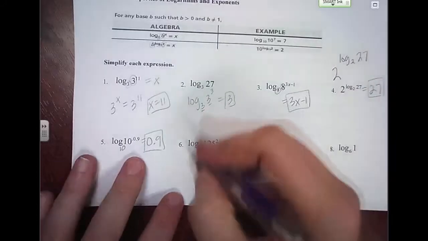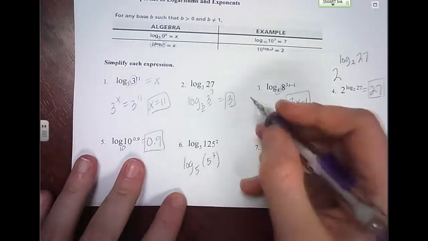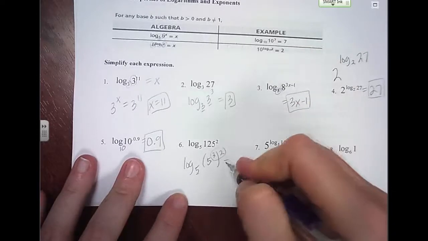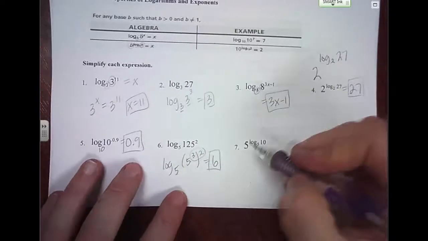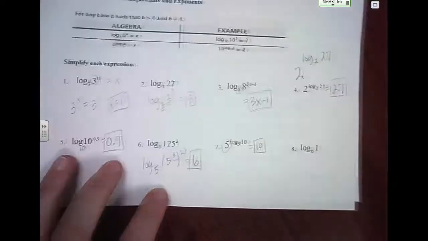Number 6, I'm going to rewrite this. I know that 5 to the third is 125. So now I have these 5s the same, so this whole thing just equals 6. Number 7, the 5s are the same, so this whole thing equals 10.